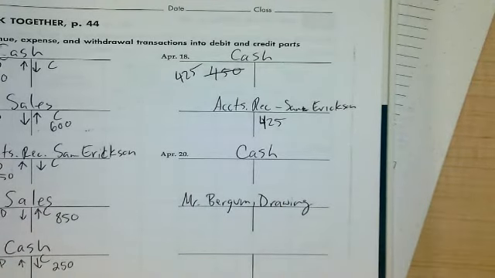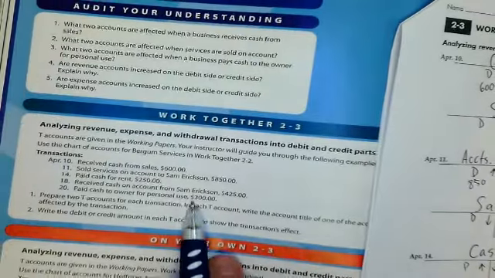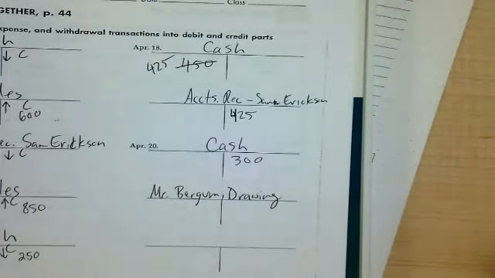Drawing is the fancy accounting term for withdrawal. So if we know that we are paying cash to ourselves, our company's cash amount is doing what? Increasing or decreasing? Decreasing, good. So it was 300. So you're going to have a $300 decrease.